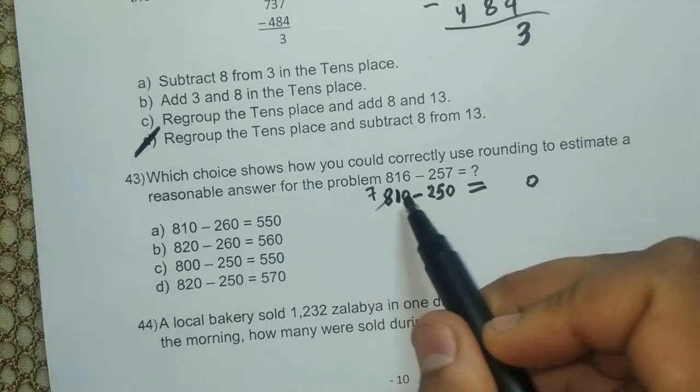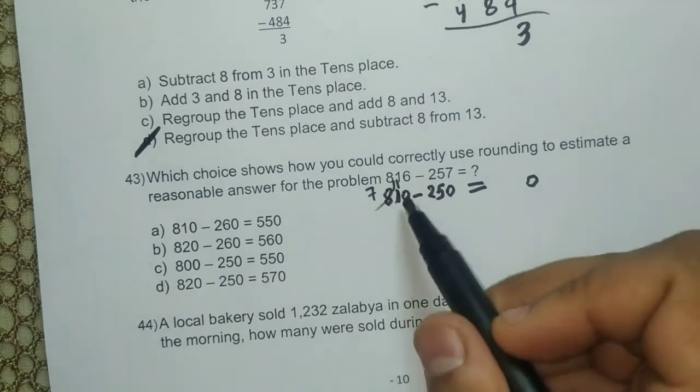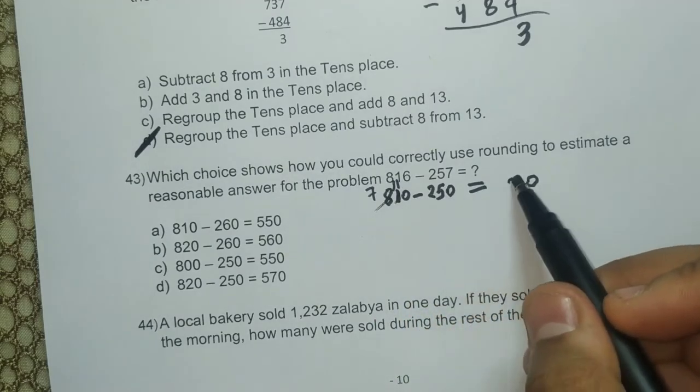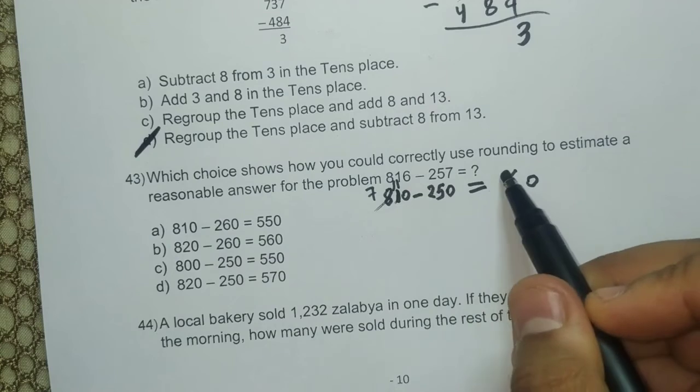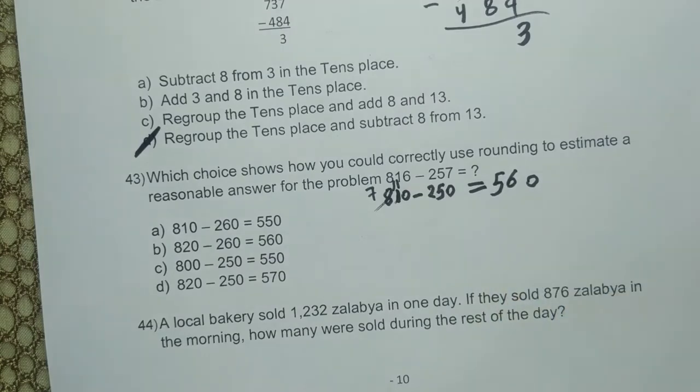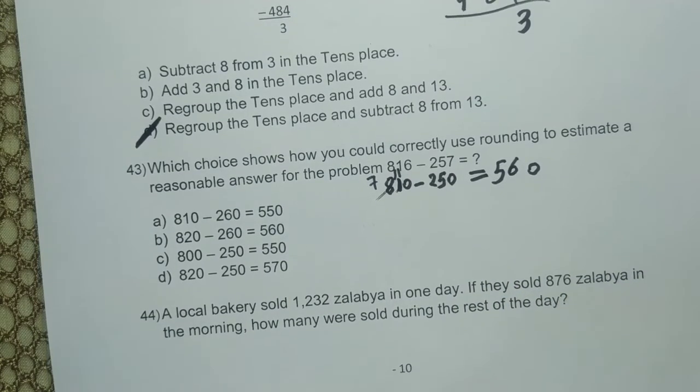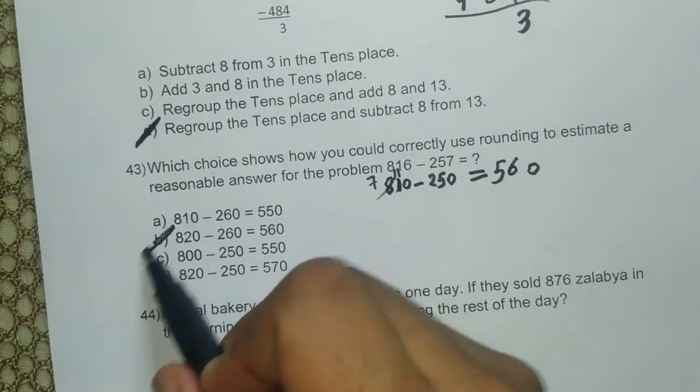It will be 7, and this 1 will be 11. 11 minus 5 equals 6, and 7 minus 2 equals 5, so the best answer will be number B.